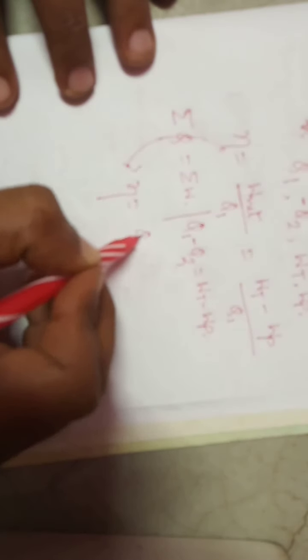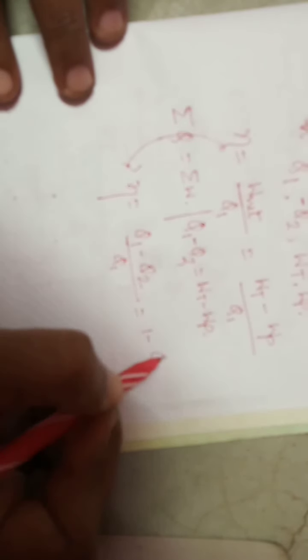So we can also transfer WT minus WP by Q1 minus Q2 divided by Q1. So it ultimately gives our efficiency equation with Q2 by Q1.